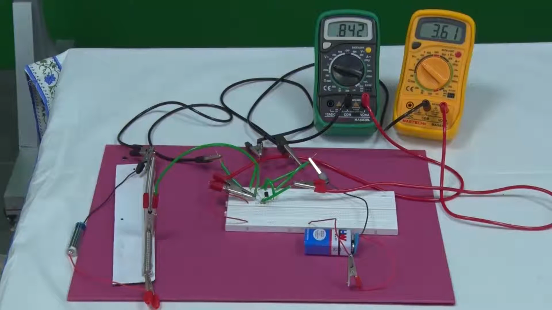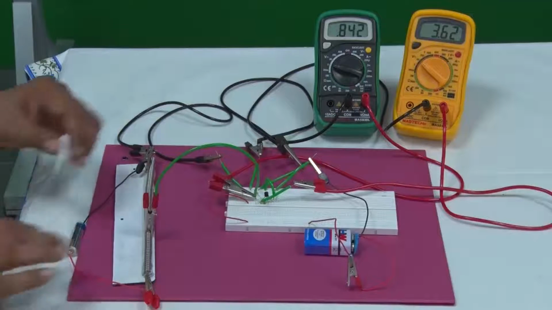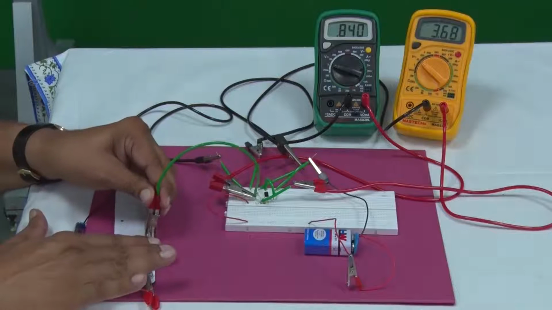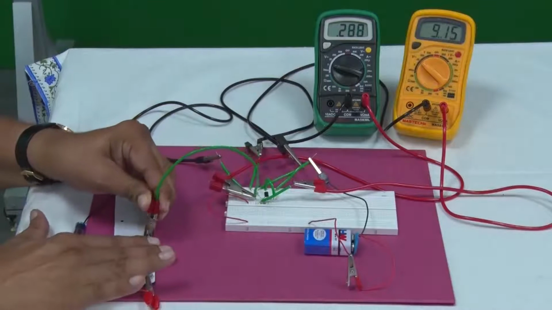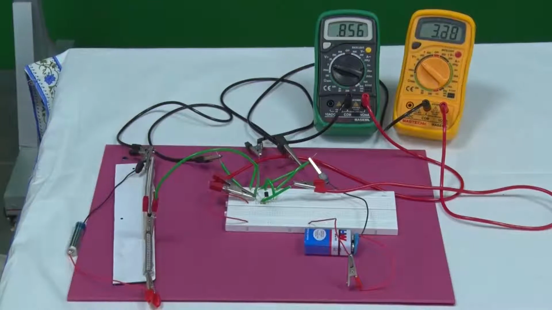Input 0.842, output 3.61. Input 0.857, output 3.29.